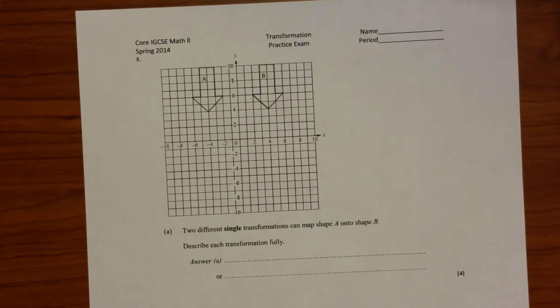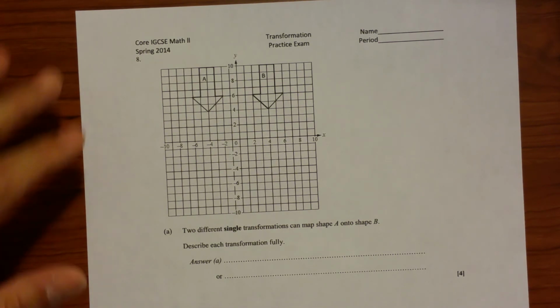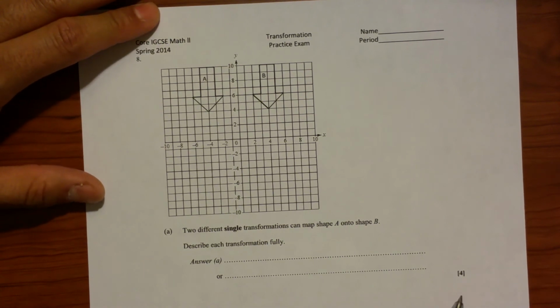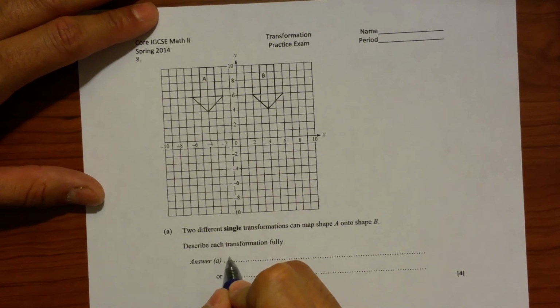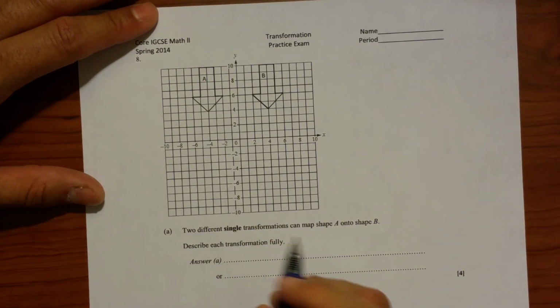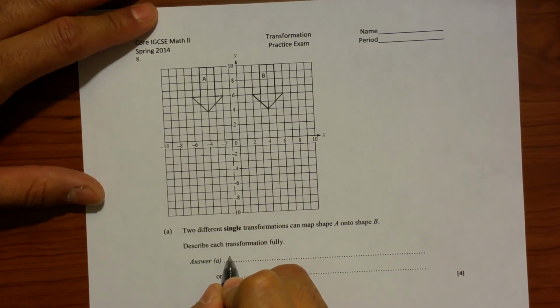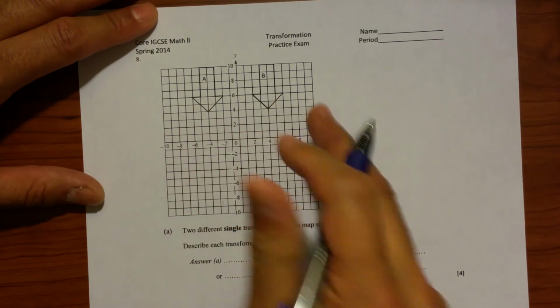Now, let's take a look right here. For this problem, it says two different single transformations can map shape A onto shape B. So, let's first call this a reflection.